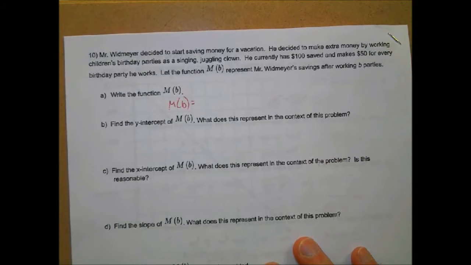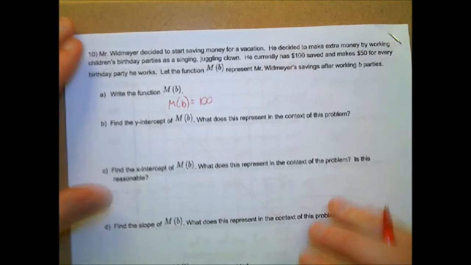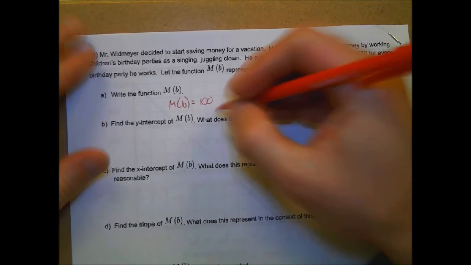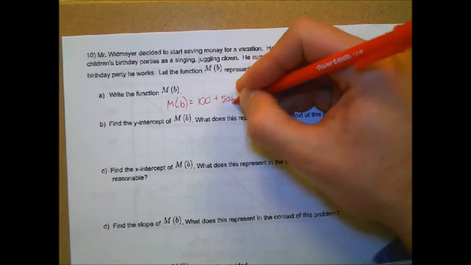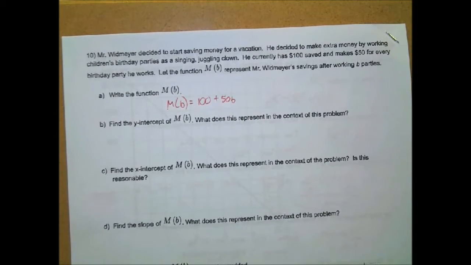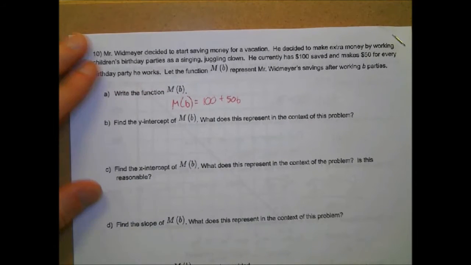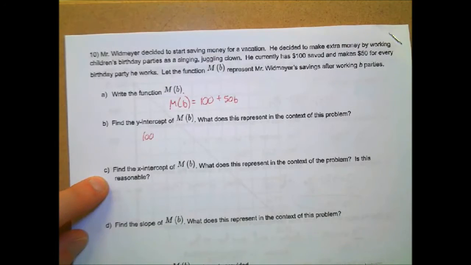Well, I start with 100, and I'm going to make more money by going to the birthday parties. Plus 50, and then B for the number of birthday parties that I work. That's the function. Okay, Dylan, is that what you were going to say? Yep. So, Dylan, what's the y-intercept of this function? 100. We'll come up with the x-intercept here in a second.